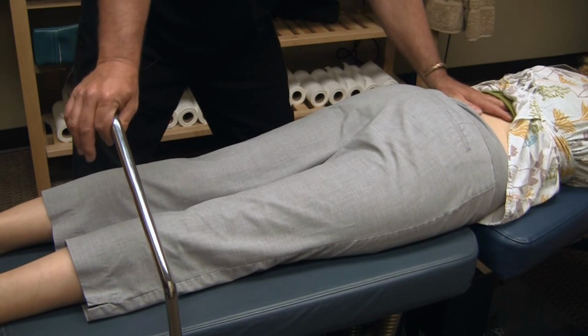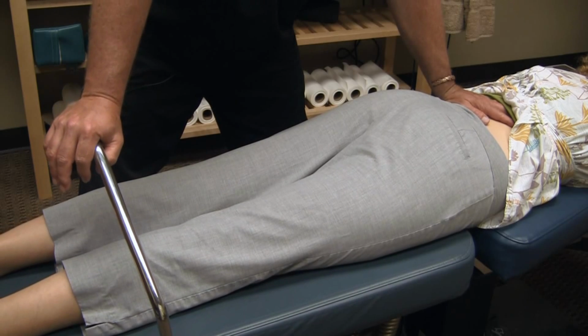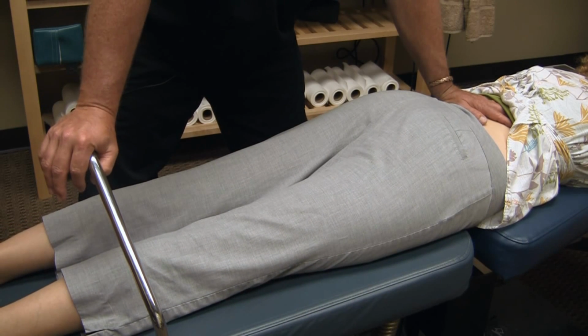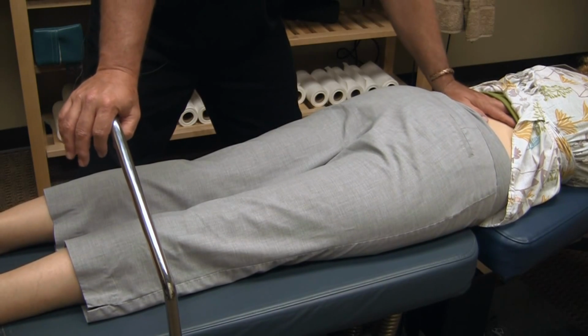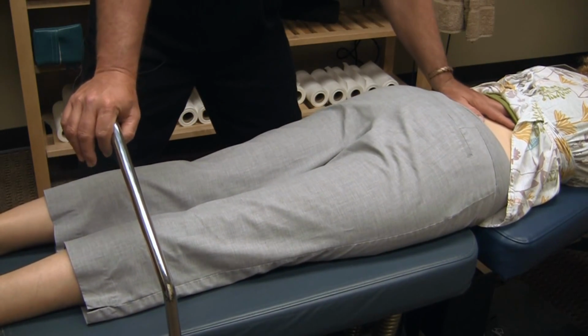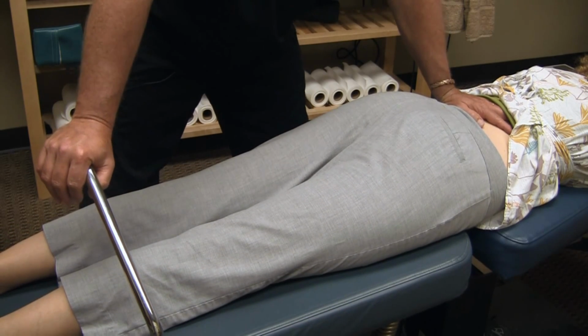So we're going to get right in on that vertebra there, and then as I hold this here, we just put a little light stretch in the lower back. And Karina can feel that stretching in there. And then we'll come up and we'll repeat that process. And we'll come back up. We'll hold it for just a few seconds and then we'll come back up.